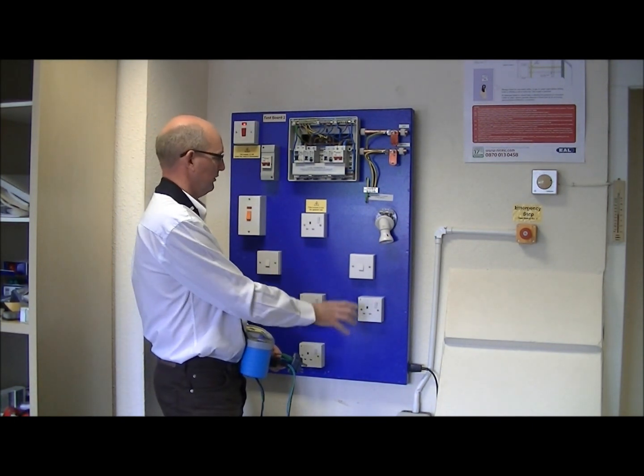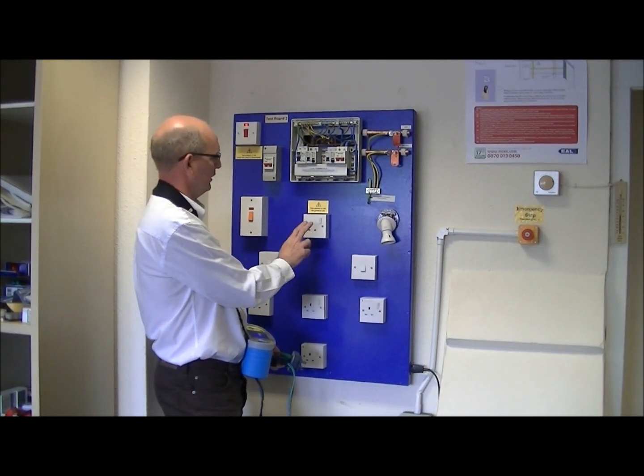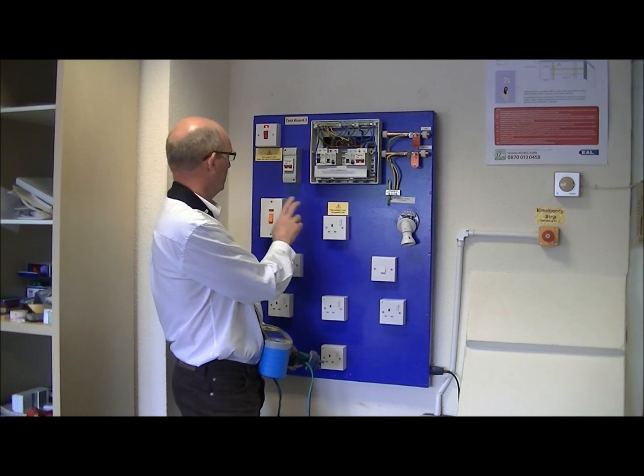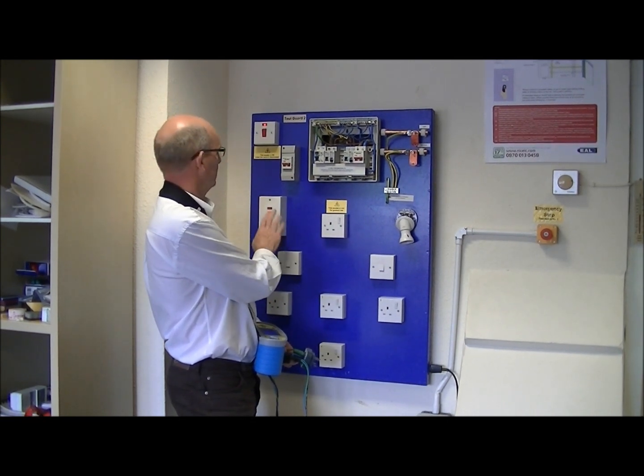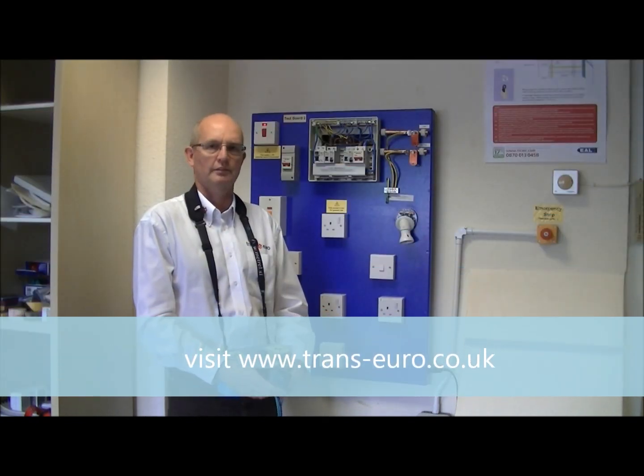So the ring test and the radials, it would be the same for a radial socket. We go to the furthest point to do the measurement. In this case we have a cooker circuit, so we go to the end of that circuit, i.e. at the switch here, and do the same measurements and record the values. Okay, so that completes an earth fault loop impedance test.